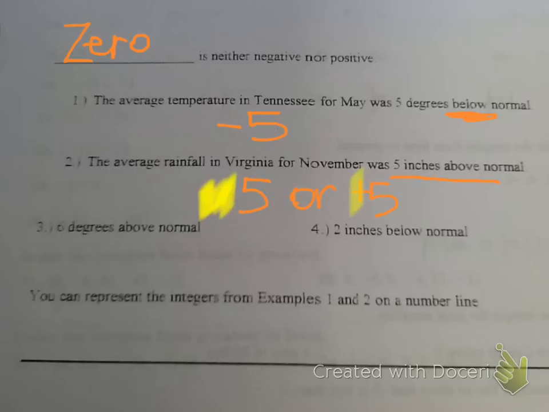So you don't have to put the positive because everyone agrees that nothing in front of a number means that it's positive. 6 degrees above normal, so above again is +6, and 2 inches below normal would be -2.